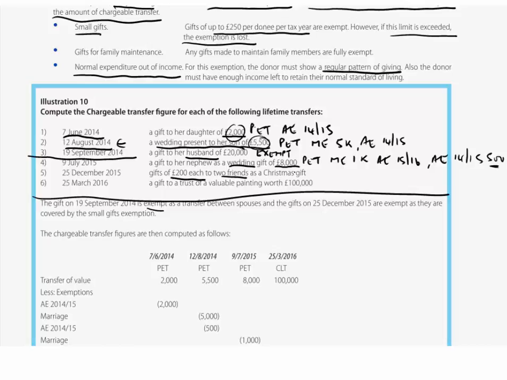So the total for the year is £200 each. That therefore means that that is exempt. It's covered, of course, by the small gifts exemption. That is covered by the small gift exemption.